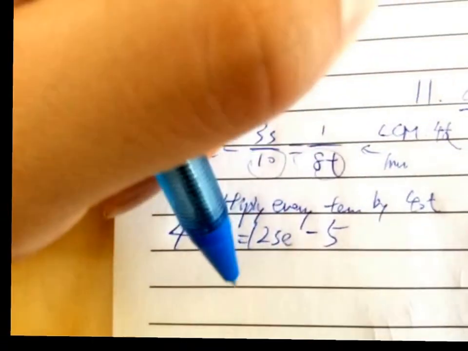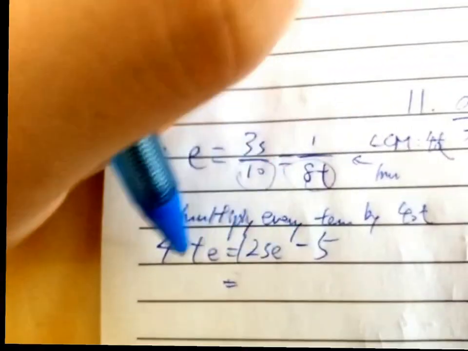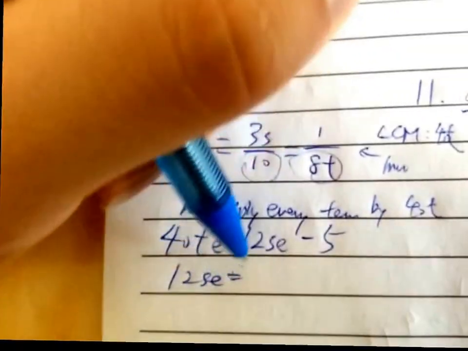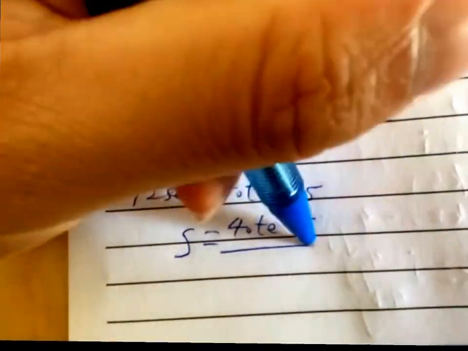I have to make s a subject. So this 5 I move it to the other side. So it's 40te plus 5. So s will be 40te plus 5 over 12e.